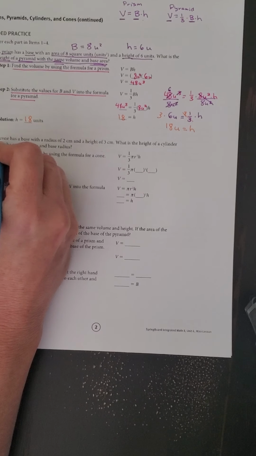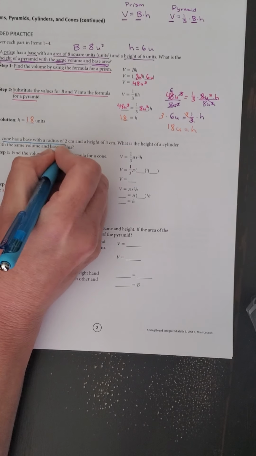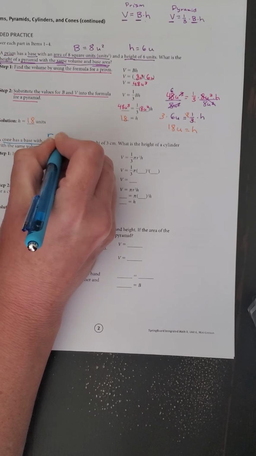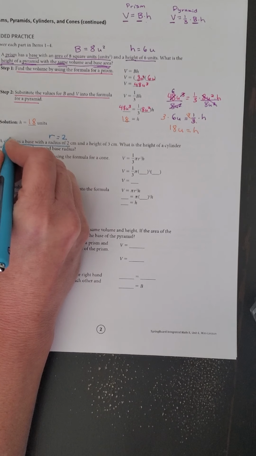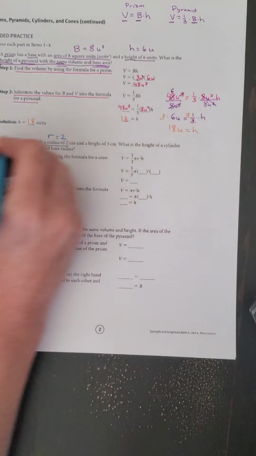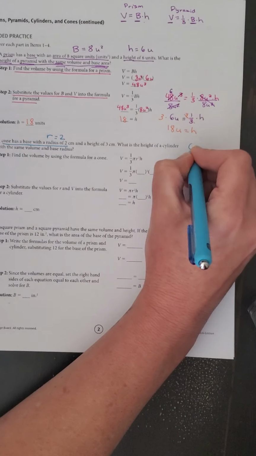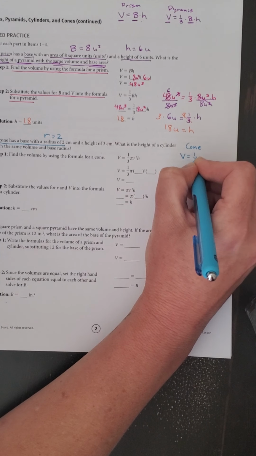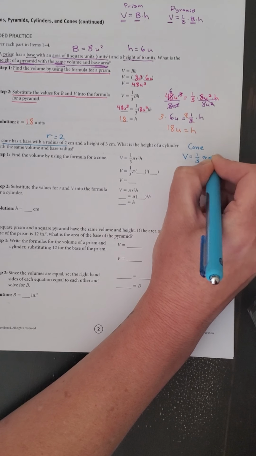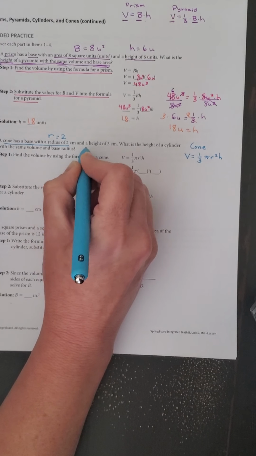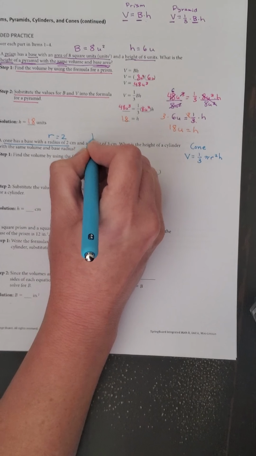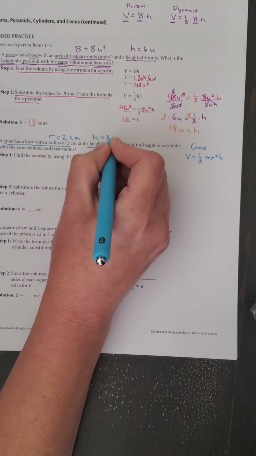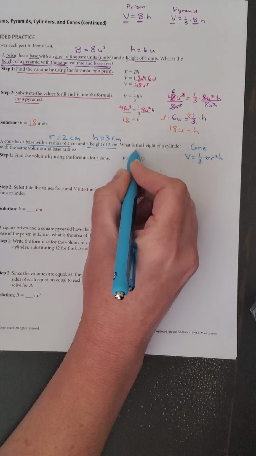It says a cone has a base with a radius of 2, so that means that R is 2, and we're going to be working with cone formulas. So the cone formula is the volume equals 1/3 pi r squared h. And it says it has a height of 3, so h equals 3. And this is centimeters, and this is centimeters. What is the height?